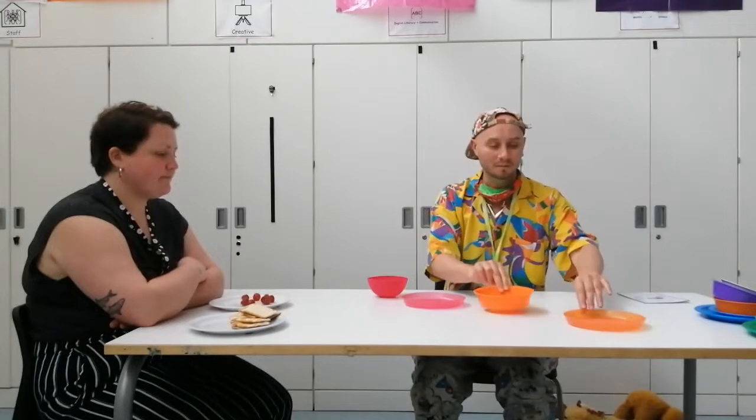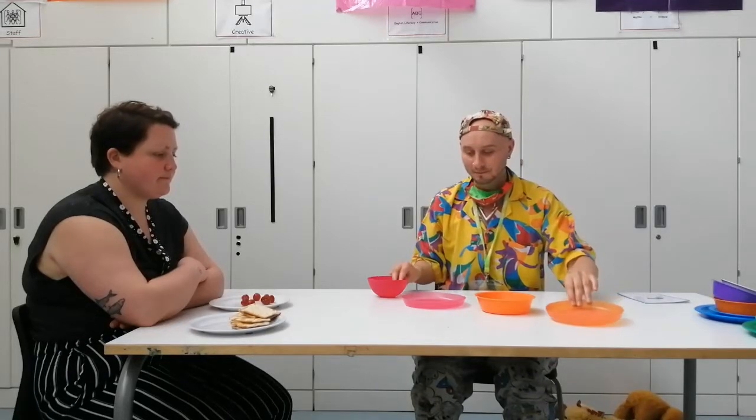So now we're going to move on to 4 keyword instructions. So we've got rid of all our cuddly toys, but we've kept our cherries and our crackers, but you could have bananas or raisins or even blocks or different coloured shapes. Now we've got a pink bowl and a pink plate, and an orange bowl and an orange plate.